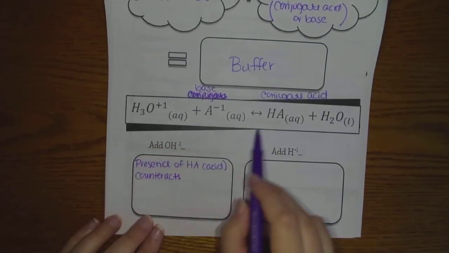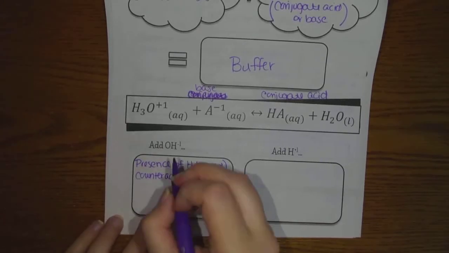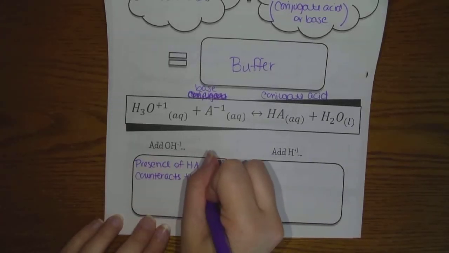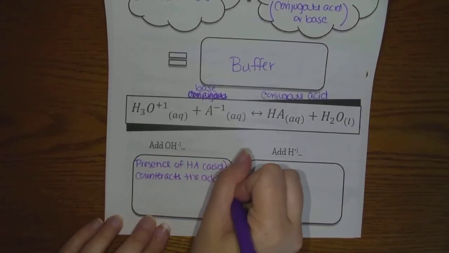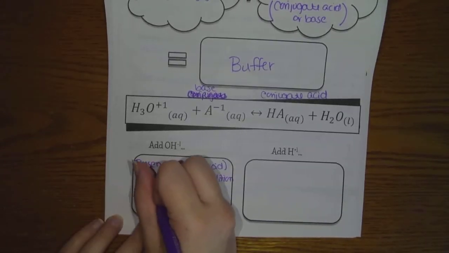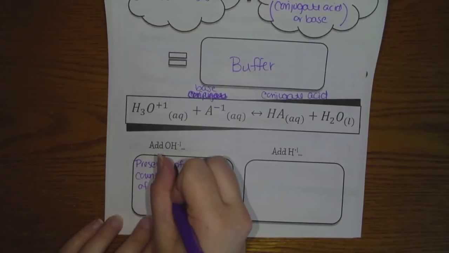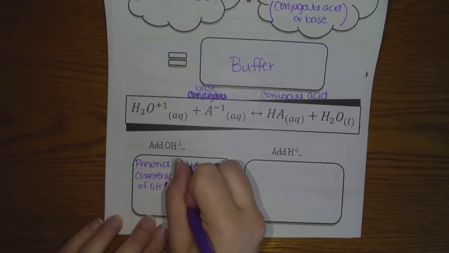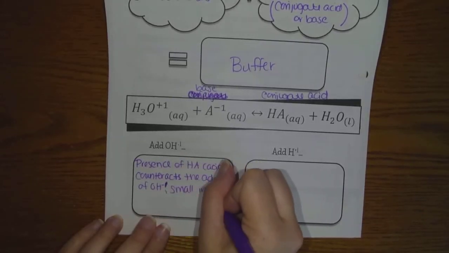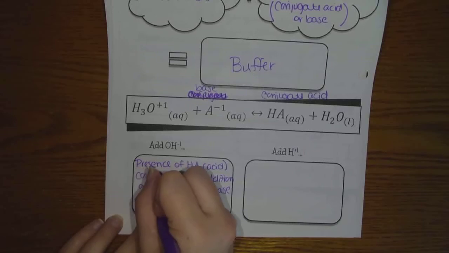So the presence of our conjugate acid or our acid counteracts the addition of OH minus 1. So the most you're going to see here is a small increase in pH.